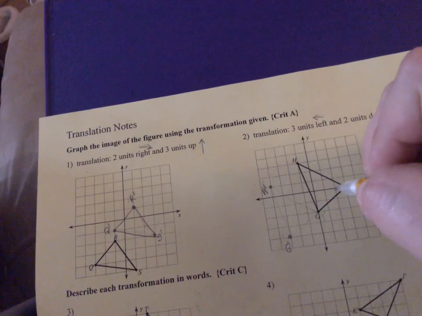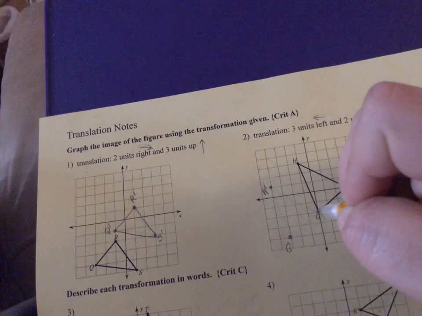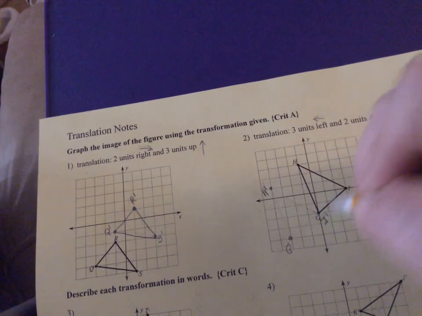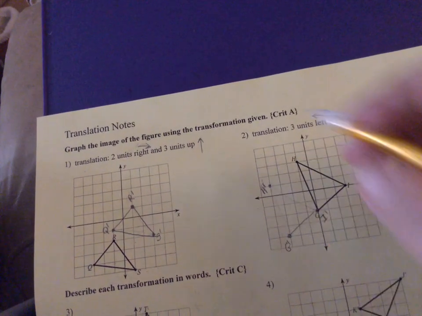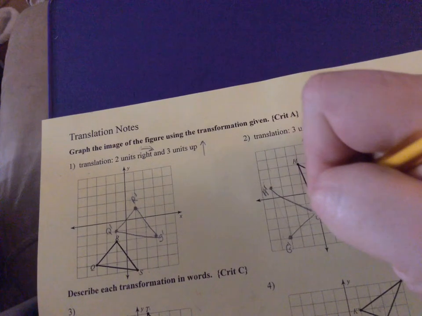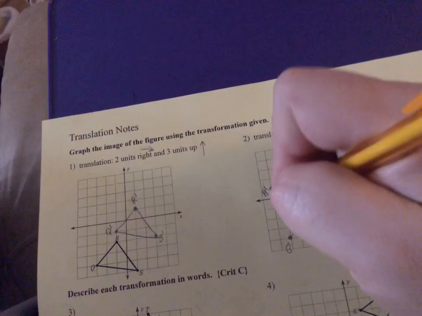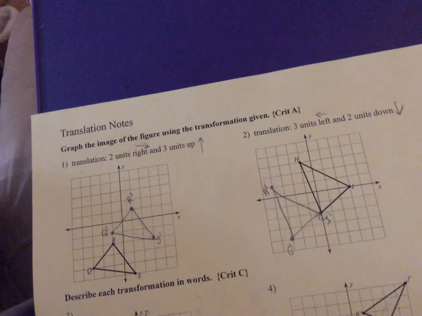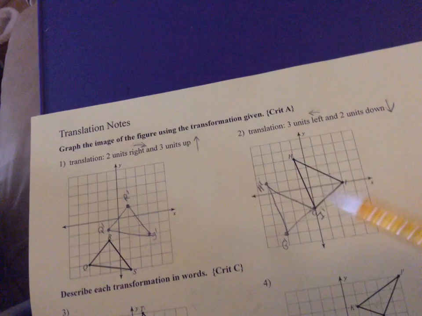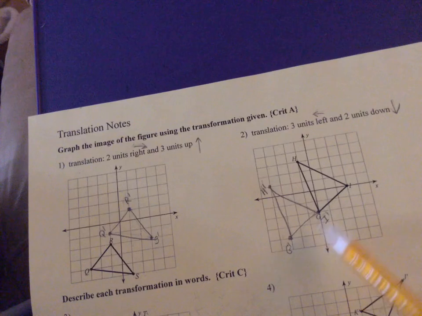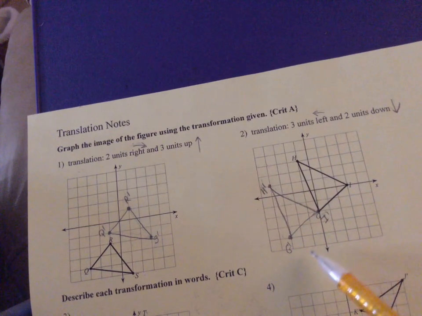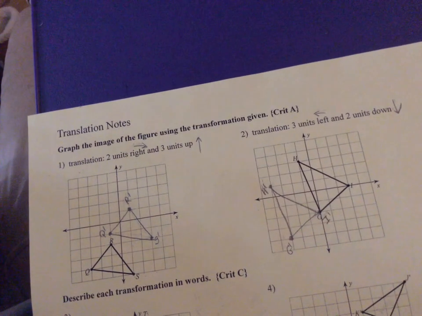And 3 units to the left, 2 units down. My I prime is actually going to land right where G was. So the two triangles are going to touch right there at G and I prime. And there we have it. This triangle slid 3 units to the left and 2 units down, giving us G prime, I prime, H prime.